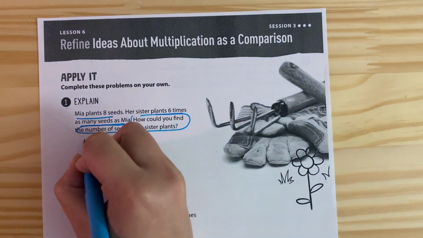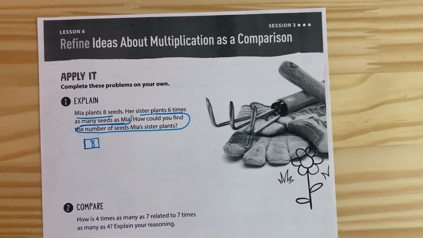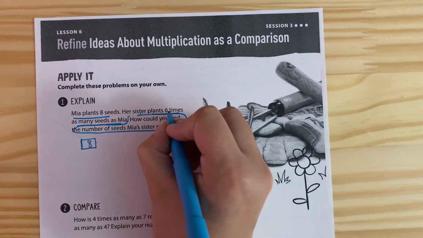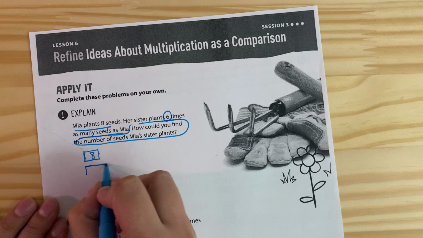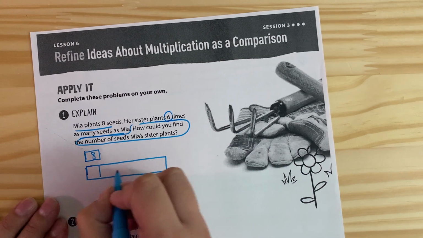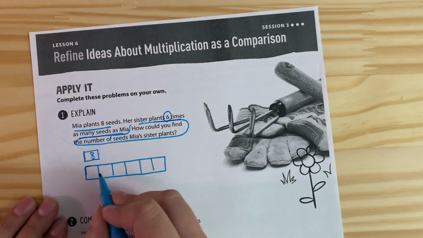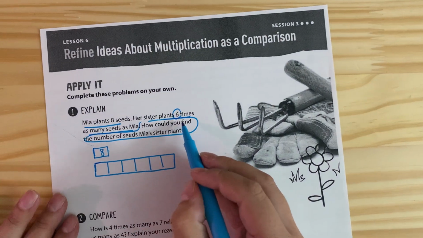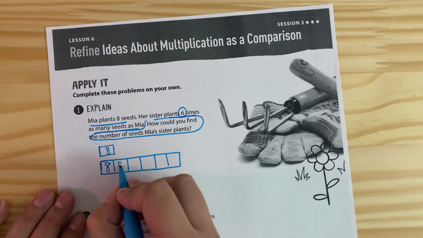So Mia plants 8 seeds. So I'm going to have a box with an 8 in it, okay? That's my first group. This is how much Mia plants. But her sister plants 6 times as many. So that means I'm going to have to draw a bar with 6 groups in it. So I have 1, 2, 3, 4, 5, 6. Now, she plants 6 times as many as Mia. So Mia had 8. So each of these boxes will have an 8 in them.